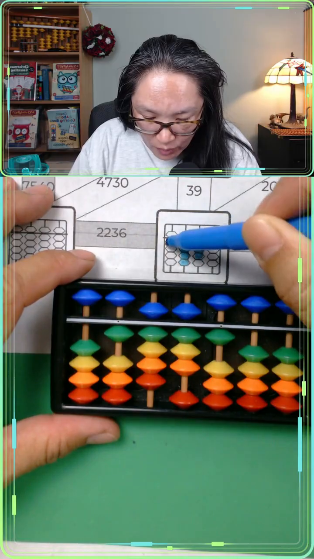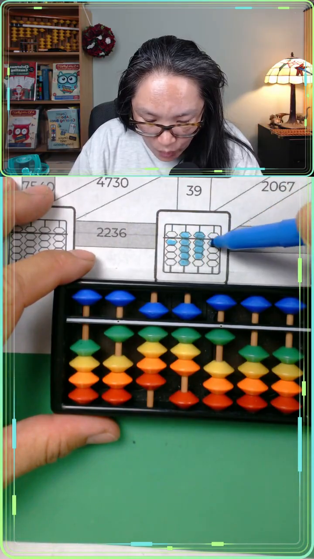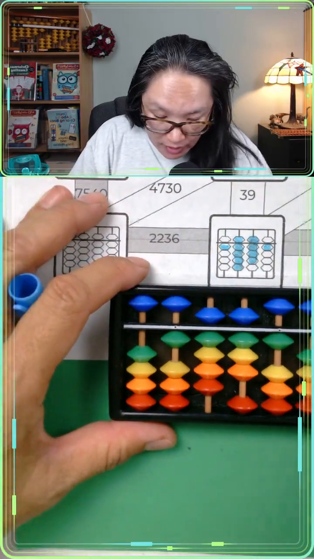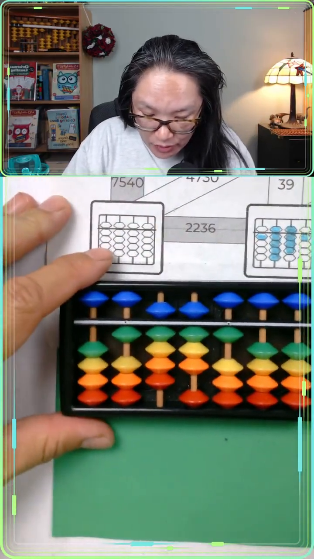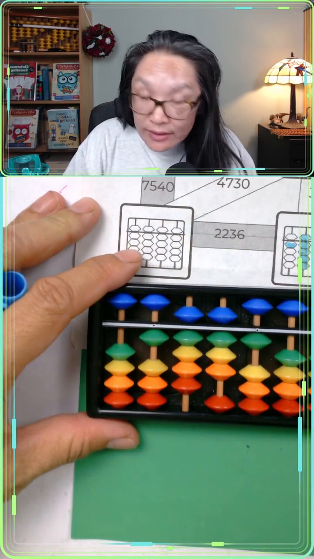So we have 1,981. That's what that looks like. And then we're going to continue on. Now it's easier to read, right? People are able to understand.